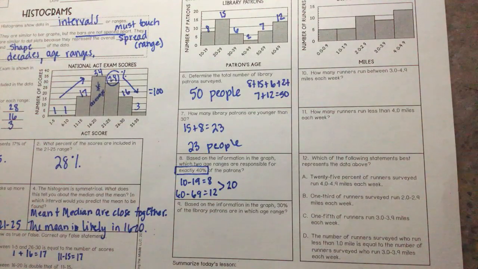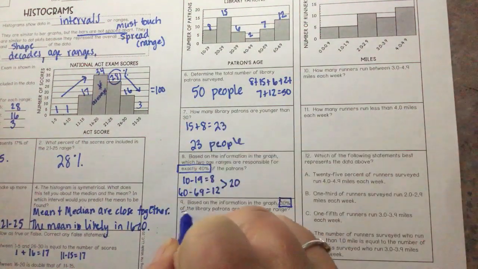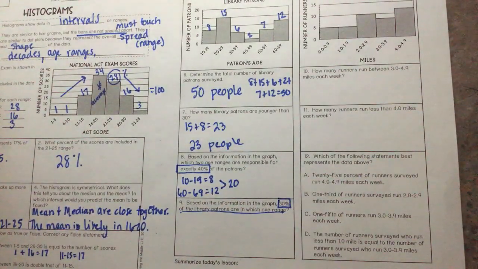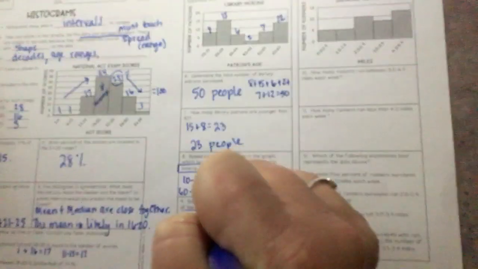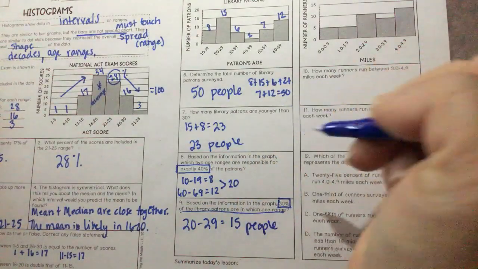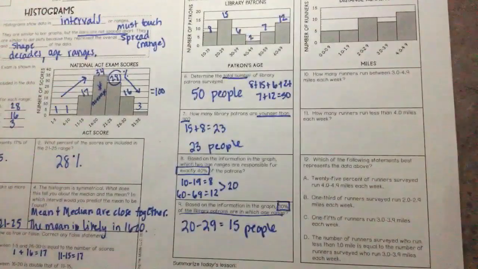And then the last one, this is based on the information in the graph. 30% of the library people are in which age group? All right, and again, 30%. That is going to be 20 to 29, which is 15 people. All right, and these are word problems, so I should have been annotating all along. That is my fault. Total number. All right, slide over to the next one.